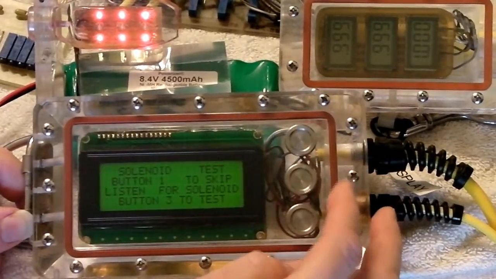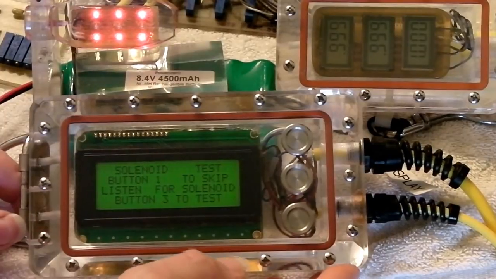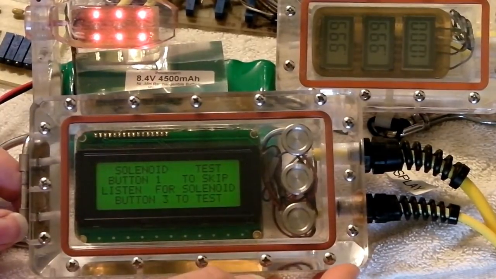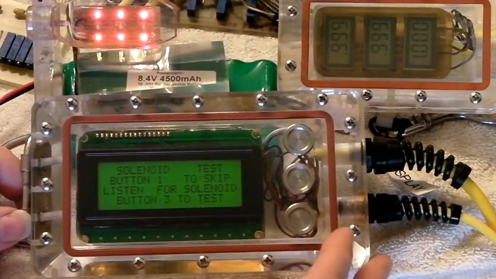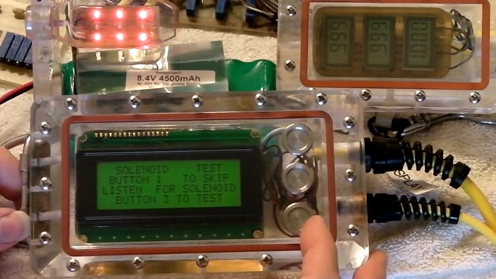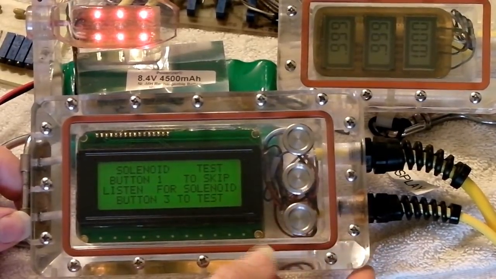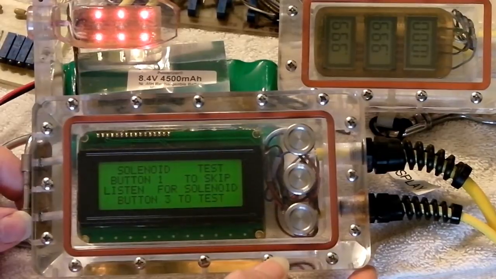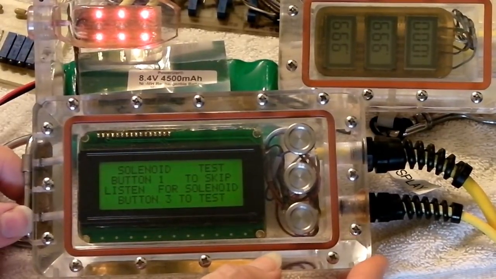Go on to the next item, and we have a solenoid test. Regardless of whether you have your O2 enabled in an automatic mode, you do have the option to test the solenoid. You'll see on the display when it's in dive mode, there'll be a little X come up, and there's a little LED on the power board, but they're kind of out of range of the video at the moment.